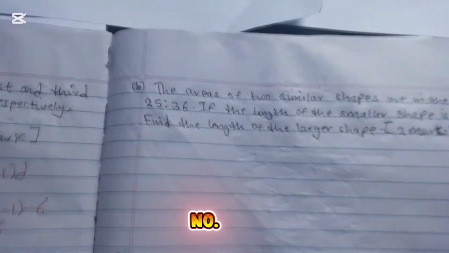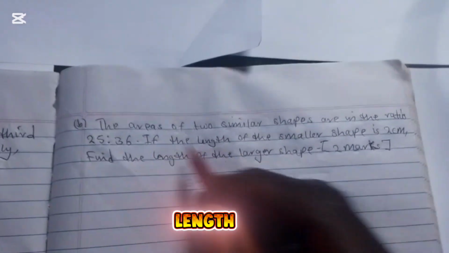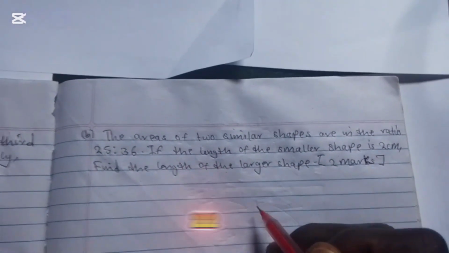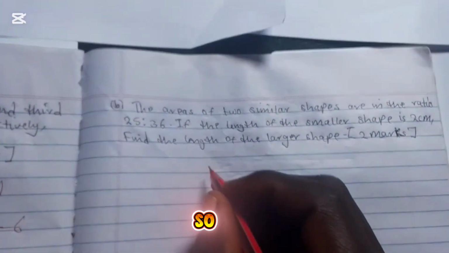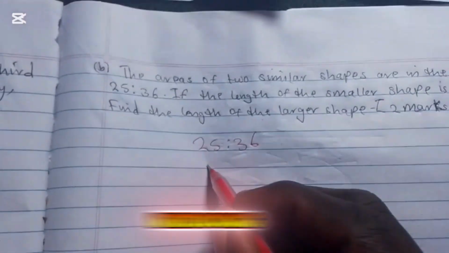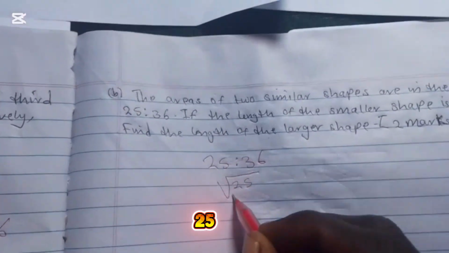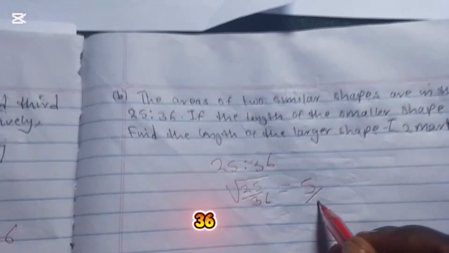So question number 9b. So my battery is running out. So question number B. The areas of two similar shapes are in the ratio of 25 to 36. If the length of the smaller shape is 2 centimeters, find the length of the large shape. So this question carries 2 marks. So 25 to 36. So we're going to reduce these numbers by introducing a square root. So we're going to write 25 over 36. So the square root of 25, which is 5, and the square root of 36, which is 6.